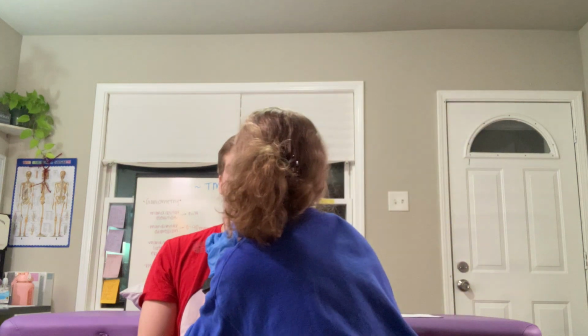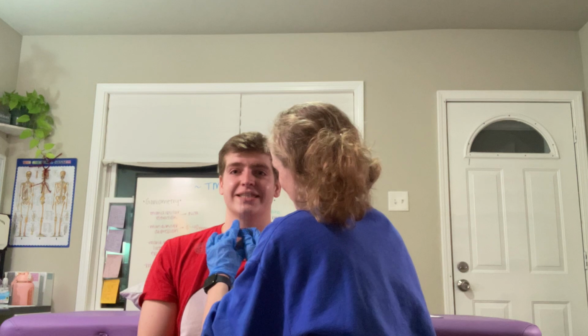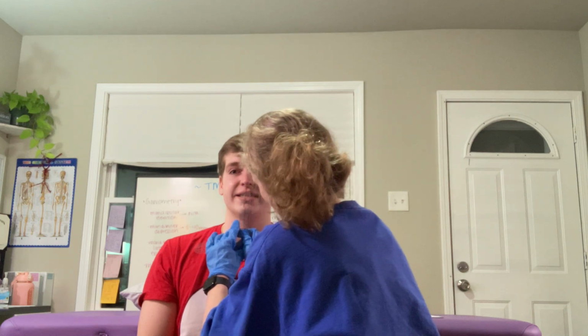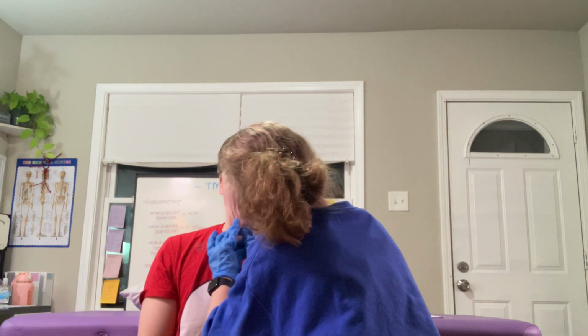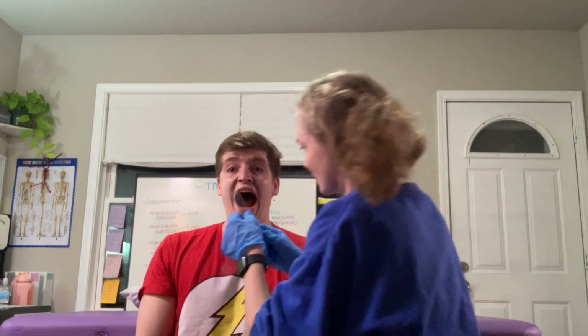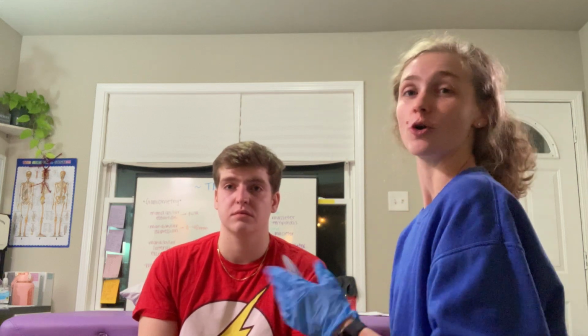Alrighty, and now you are going to open your jaw as far as possible. Our patient here has performed 60 millimeters of mandibular depression, and like we said before, normal range of motion values are 0 to 44 millimeters, so he can open his mouth a little bit bigger than others.